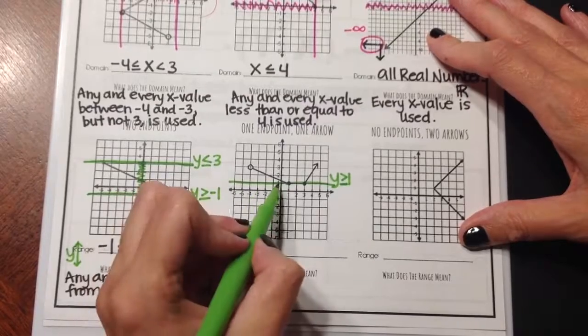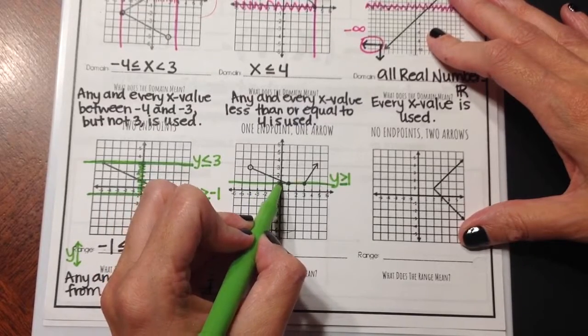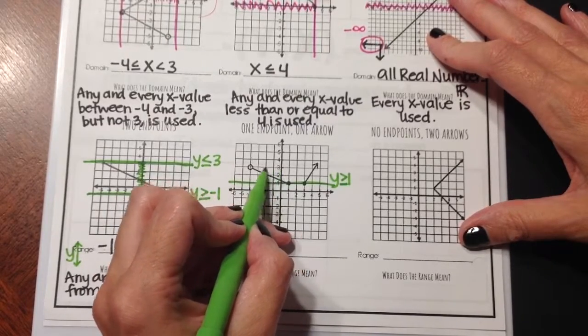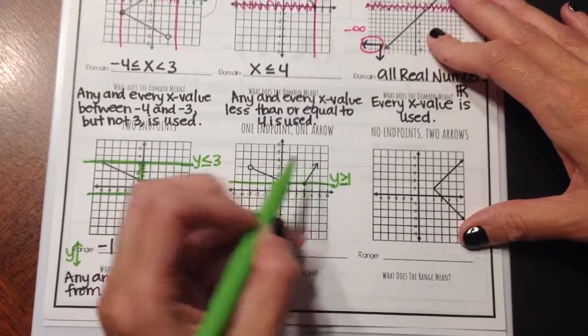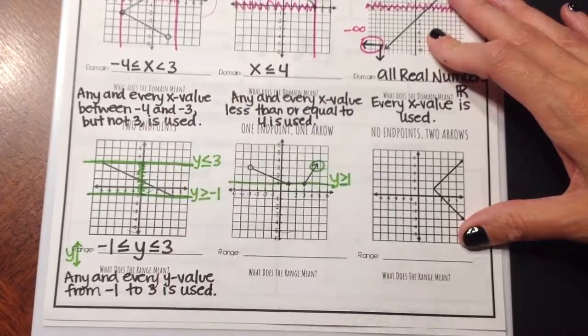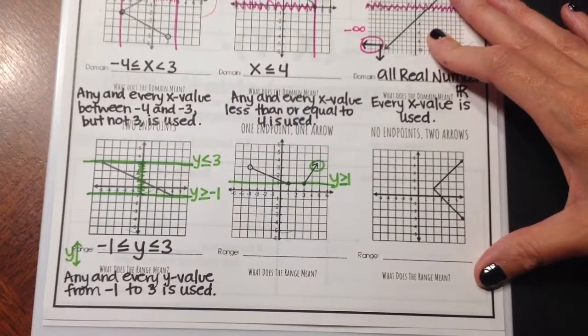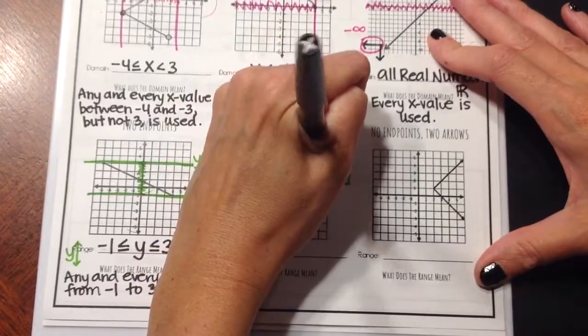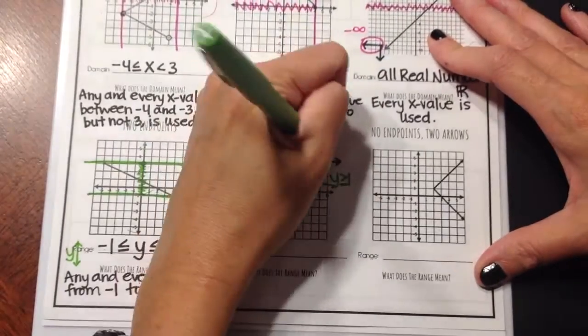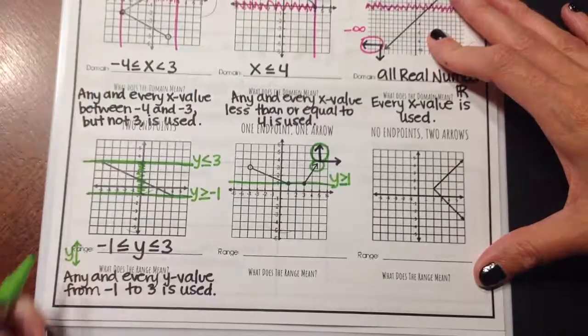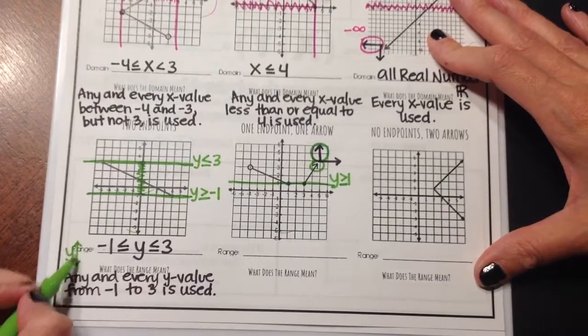And now we're going to go and answer the question, how far up? So I stop at 3 here, but if you notice here, we have an arrow. And what does an arrow tell us? An arrow tells us that it keeps going up. Not only is it going up, it is also moving to the right, but I am only concerned with the up direction because, again, range has to do with up and down, not left and right.